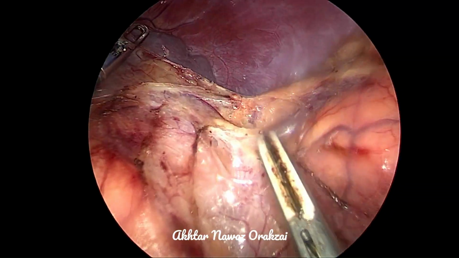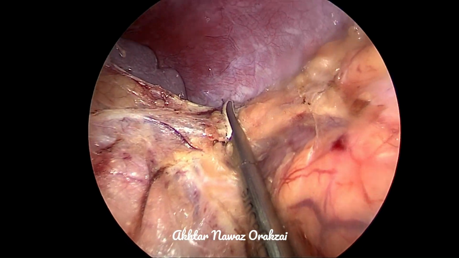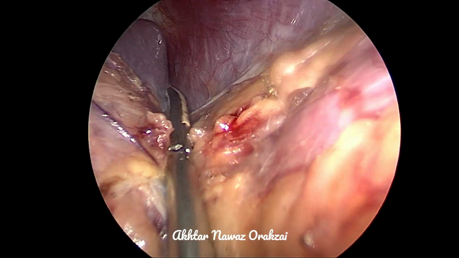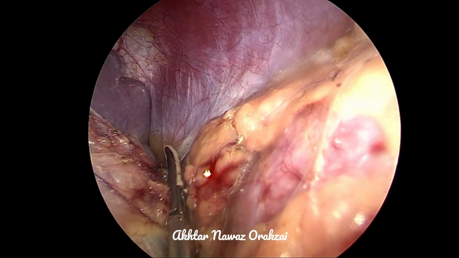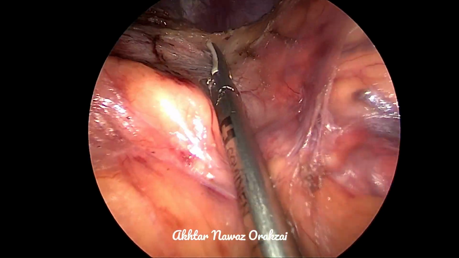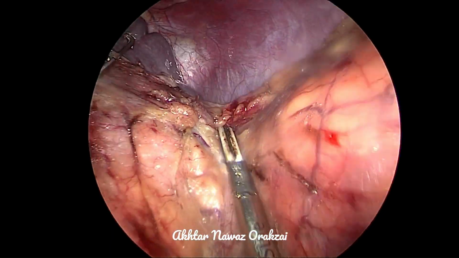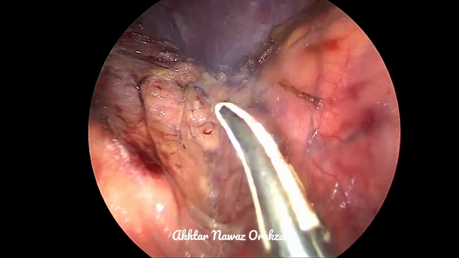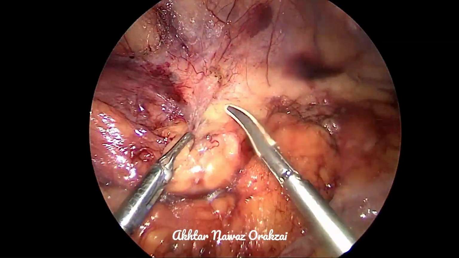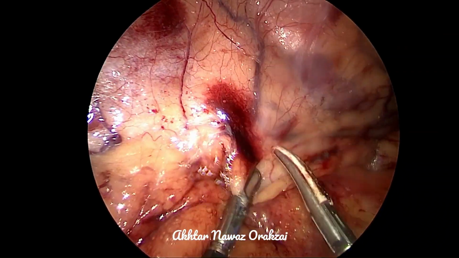The more we mobilize the spleen from the diaphragm, the easier it would be to dissect the adrenal gland. Care is being taken here not to go more towards the kidney and not towards the spleen, because that was the area where splenic vessels will be going.